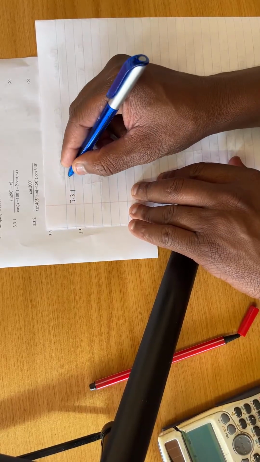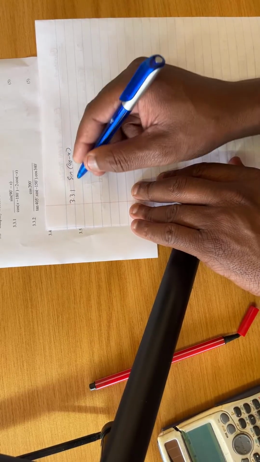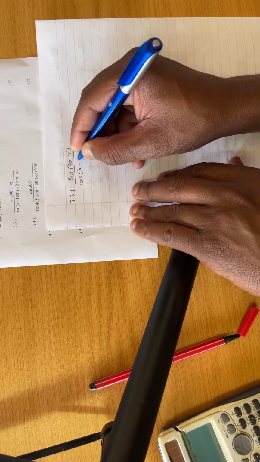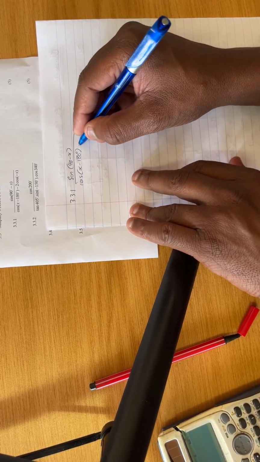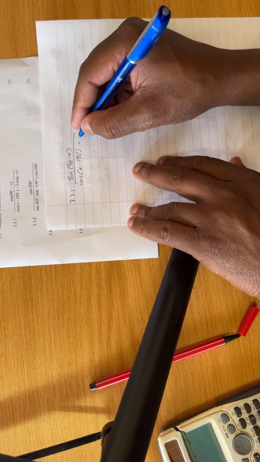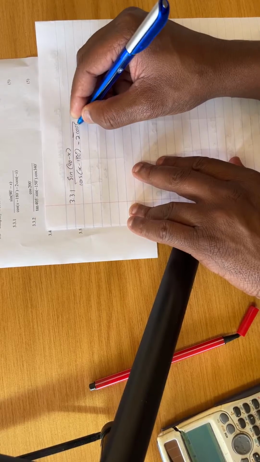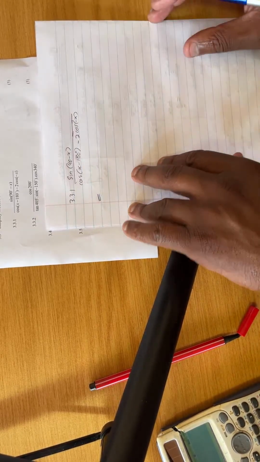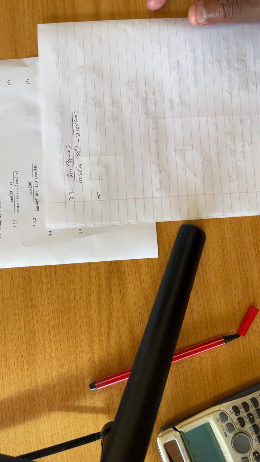3.3.1. Sine of 90 minus x divided by cos of x minus 180 degrees, minus 2 cos of negative x. In this case, how do we simplify this?